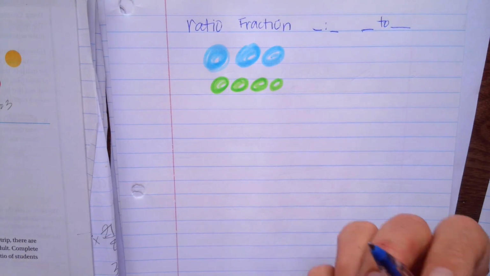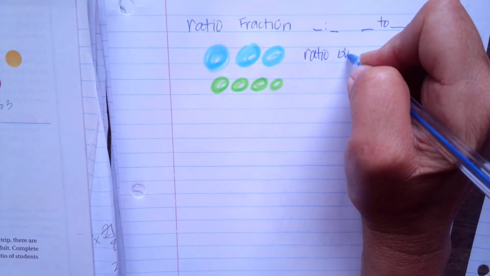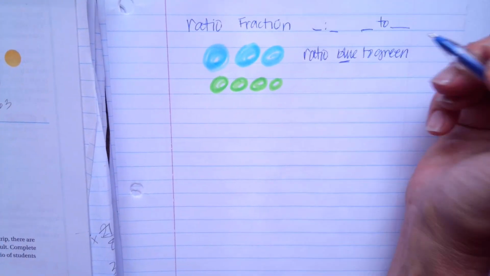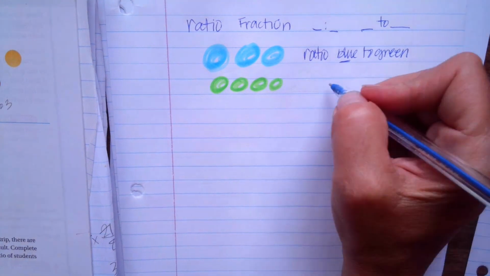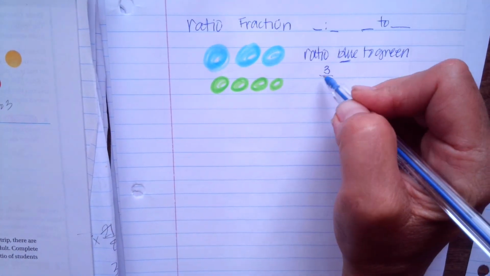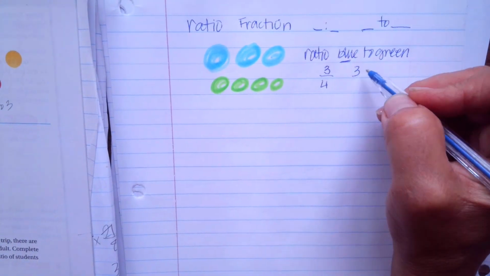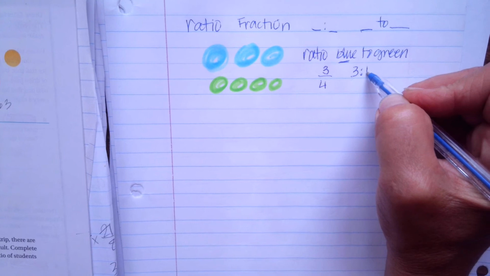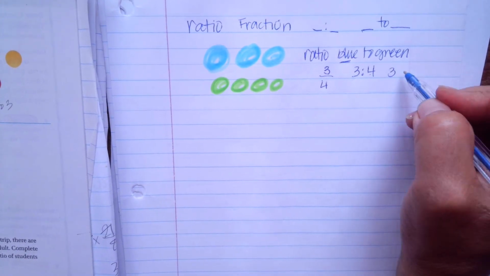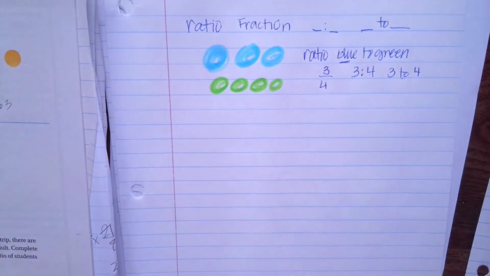So if I ask you the ratio of blue to green, for this example, blue's always going to go first. So I'm going to make that the numerator. So there's 3 blue dots over 4 green dots. I'm going to make it first on my listing when I'm doing this, 3:4. And then I'm going to make it first when I use the word to, 3 to 4.